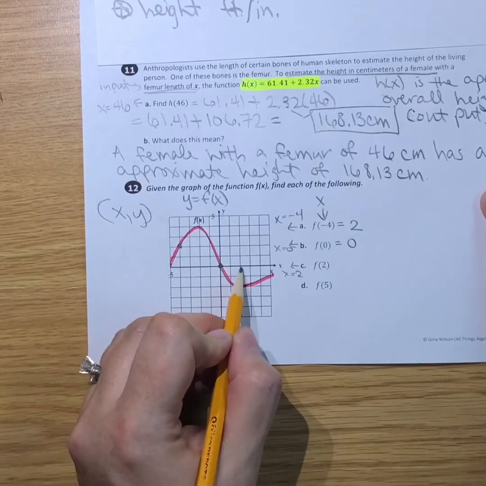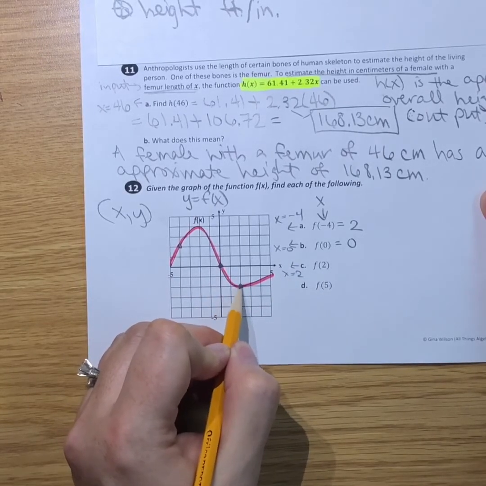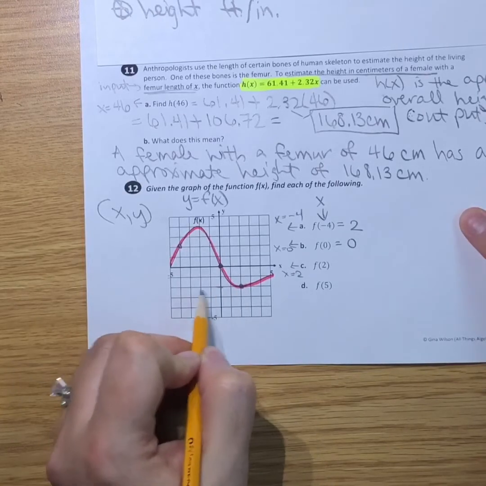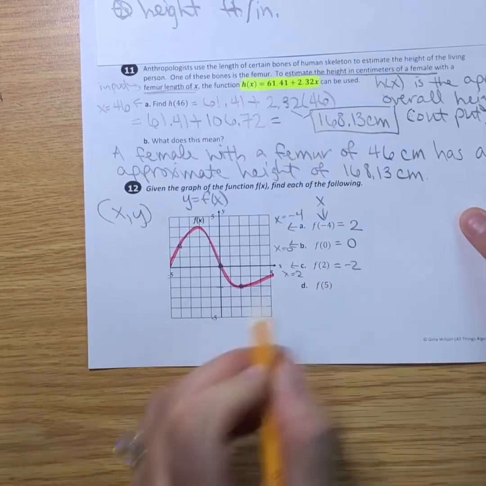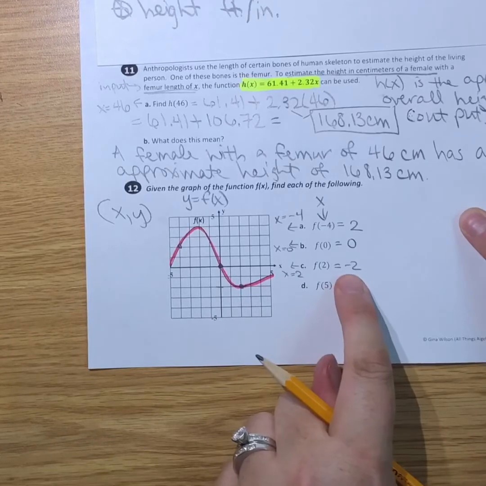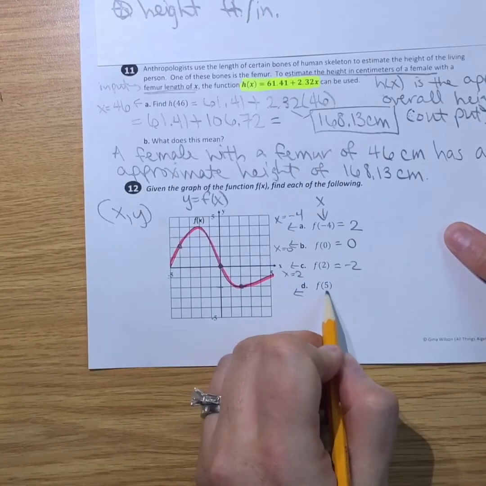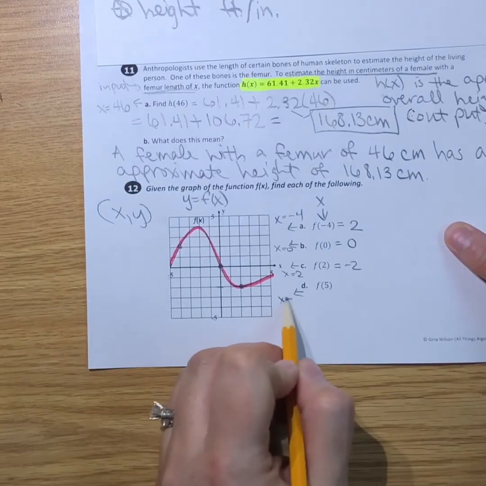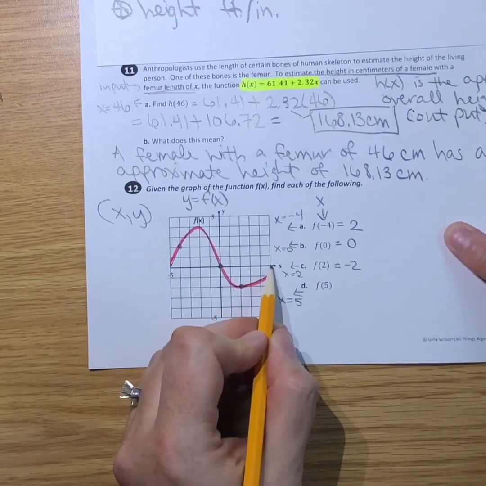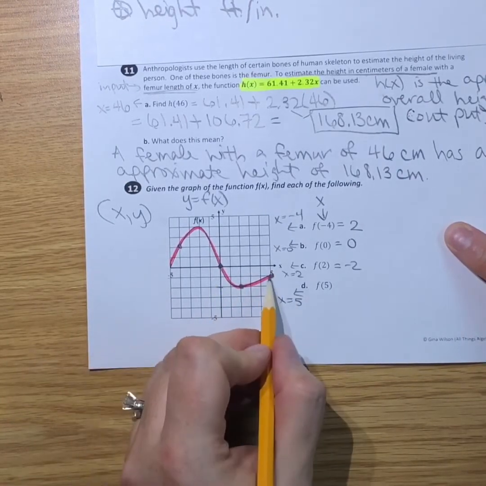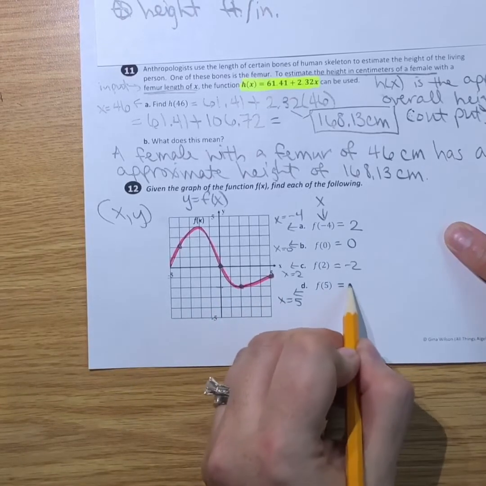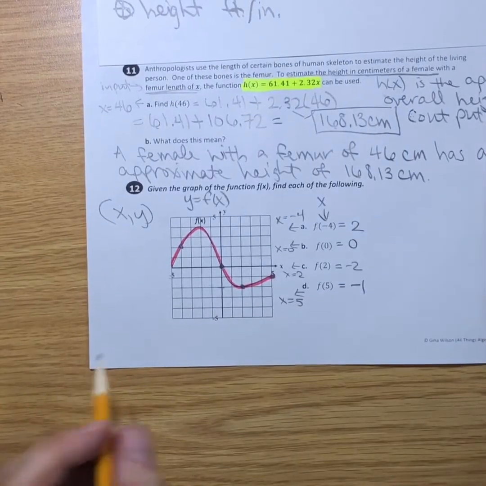So we go to positive 2, but we have to get to the red line, we have to go down 2. Well, guess what? The y value is negative 2, so that's why the output is negative 2. And then on D, well, we know the input is 5, so when x is 5, we have to go down 1 to get to the red curve, so we know the y value is negative 1.